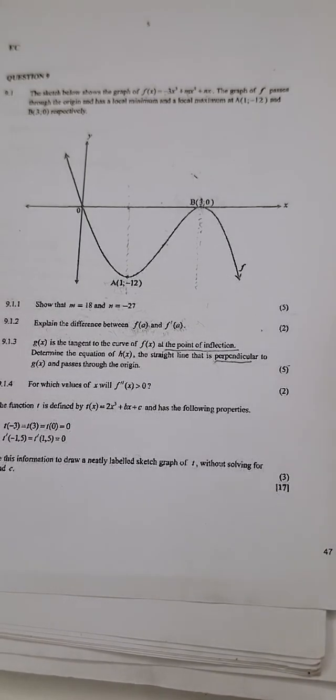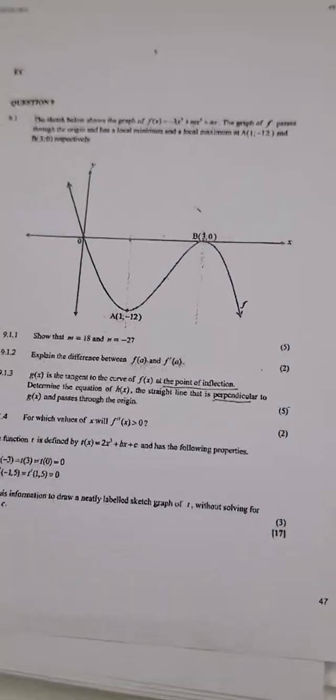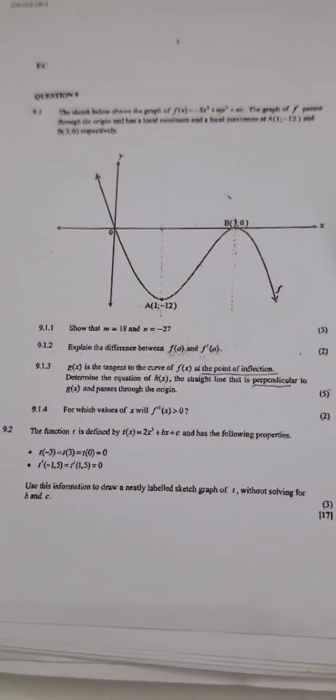The first way is to find the second derivative of the function, equate it to 0, and then you will get x. You take that x value, you substitute it back into the original function to get the corresponding y coordinate. Or you can use the midpoint.